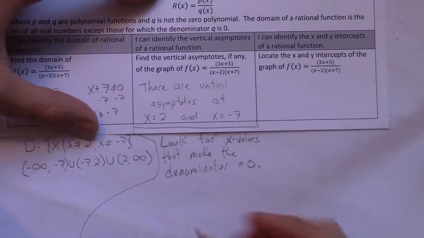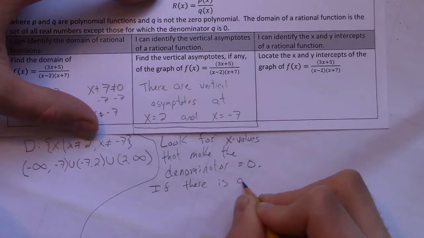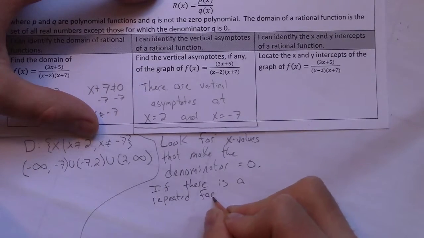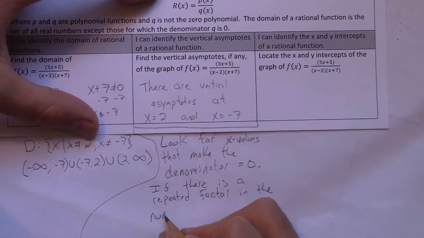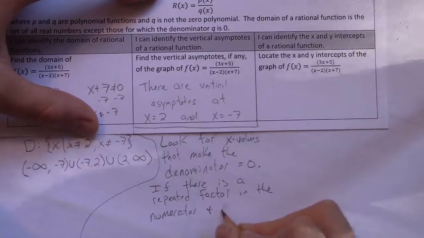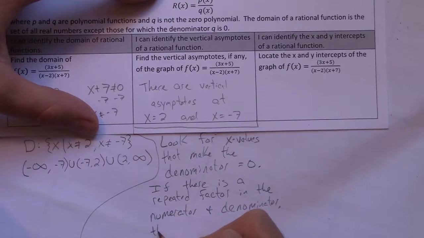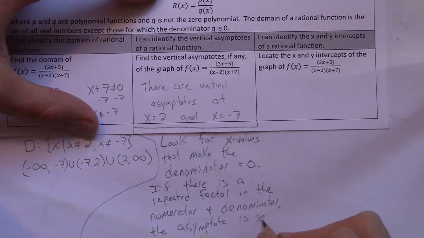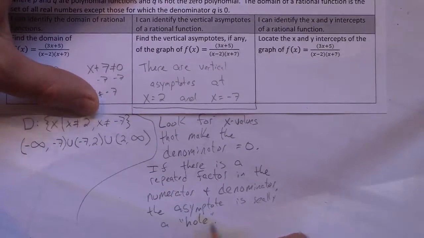But if there is a repeated factor in the numerator, the asymptote is really a hole. It's really a hole in the graph.